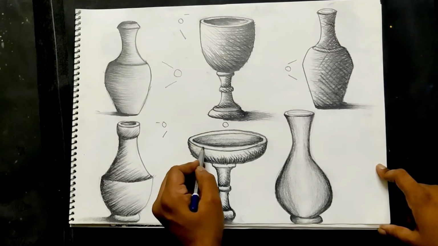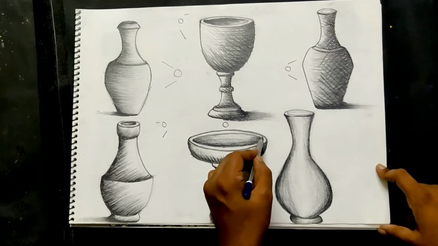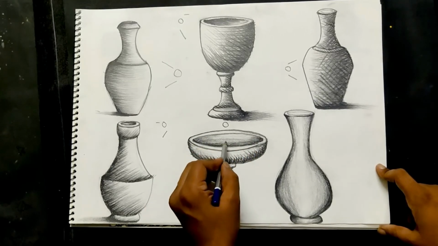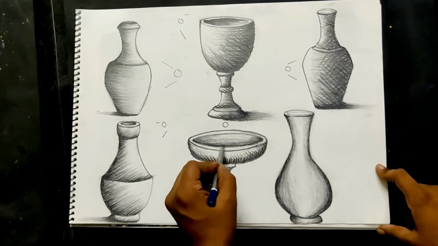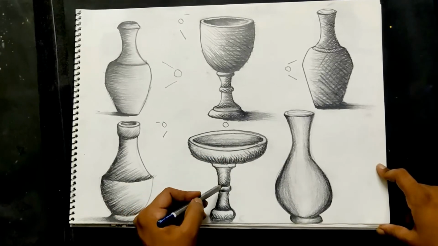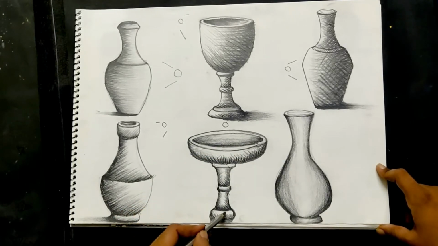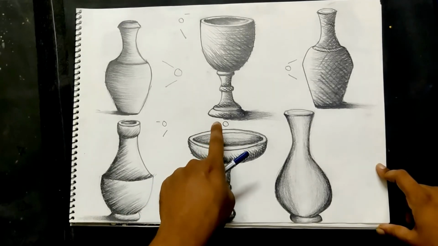If you see this surface area here, it's completely white, there are no shadows here. And even inside the object we have a light part here. As it goes deeper, you will find shadows here, and the same way it goes for everything. See here, we have the light part on the top and the shadows on the bottom. This is how you see the lighting when the sun is on our head.